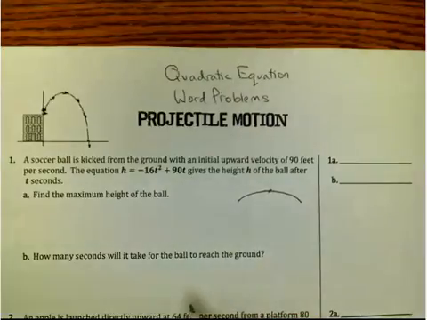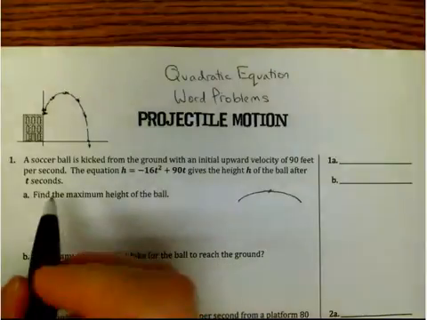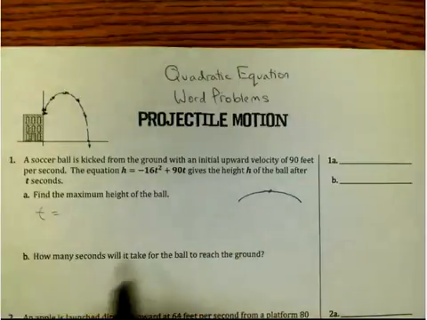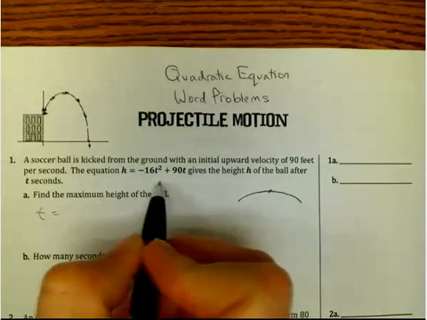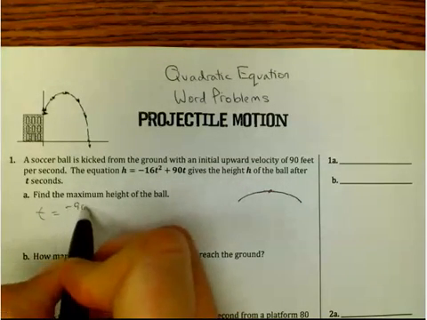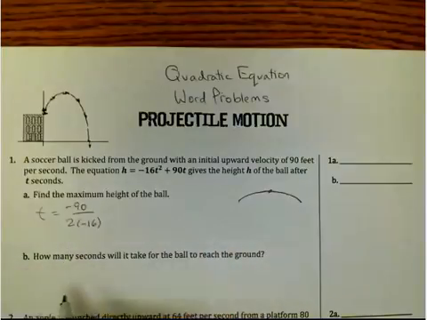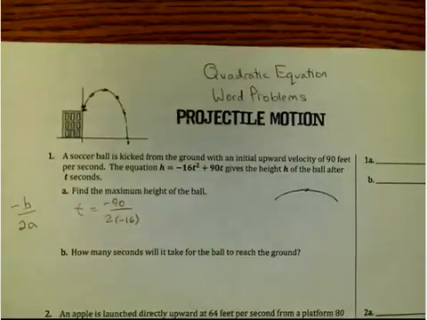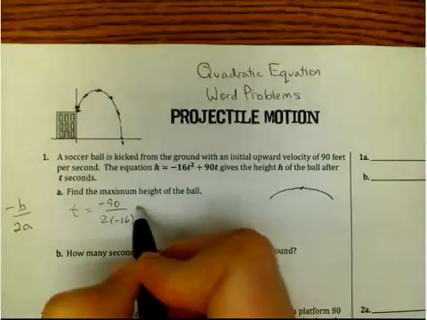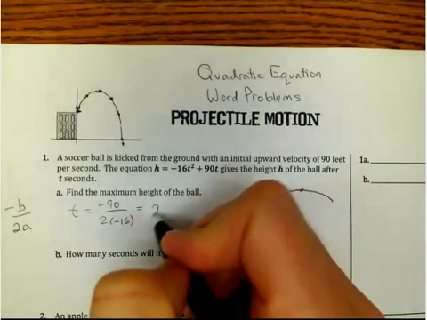So even though we have h's and t's, we can go ahead and figure out what our axis of symmetry is. For our axis of symmetry, we are going to have t is equal to, rather than x, negative b, which here 90 is our b, so negative 90, over 2 times negative 16. If you recall, our formula for the axis of symmetry is negative b over 2a. So I take negative 90 divided by negative 32, and I get 2.81.